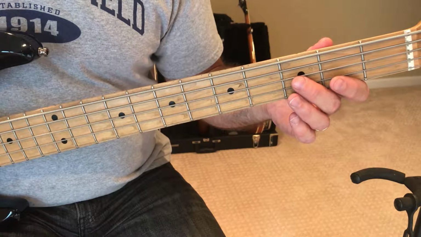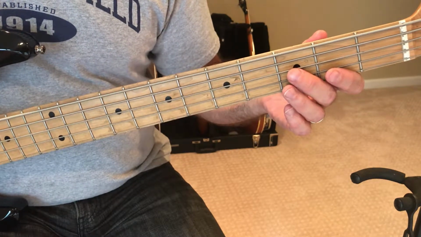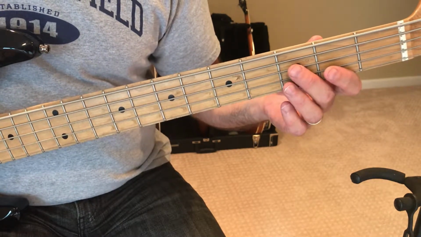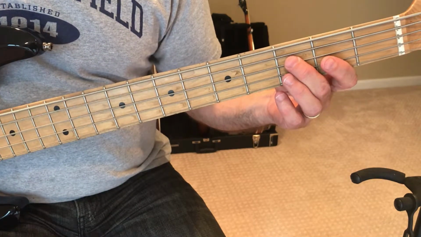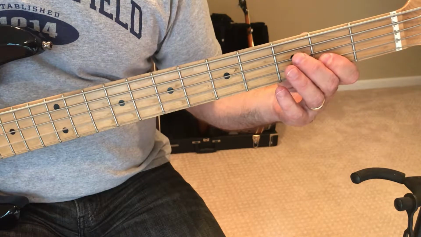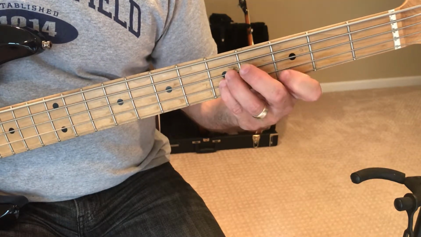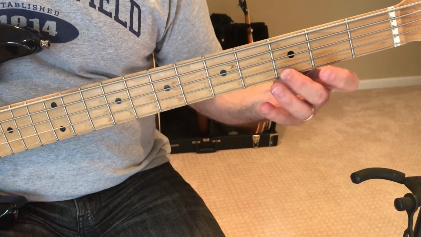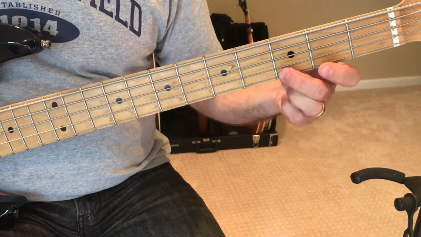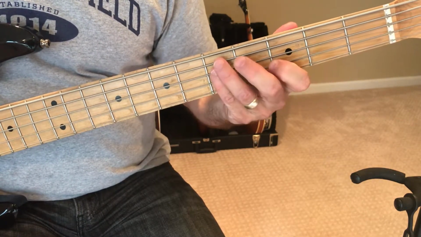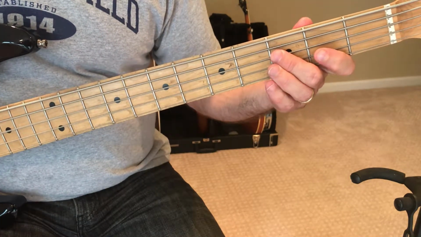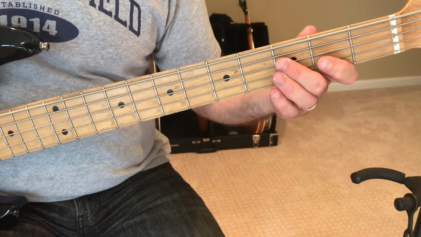This is going to be the dominant 7 or 7th scale, again in the key of C. Starting off with my second finger on the root. 1, 2, 3, 4, 5, 6, 7, 8, 7, 6, 5, 4, 3, 2, 1. That's the 7th scale in the key of C.